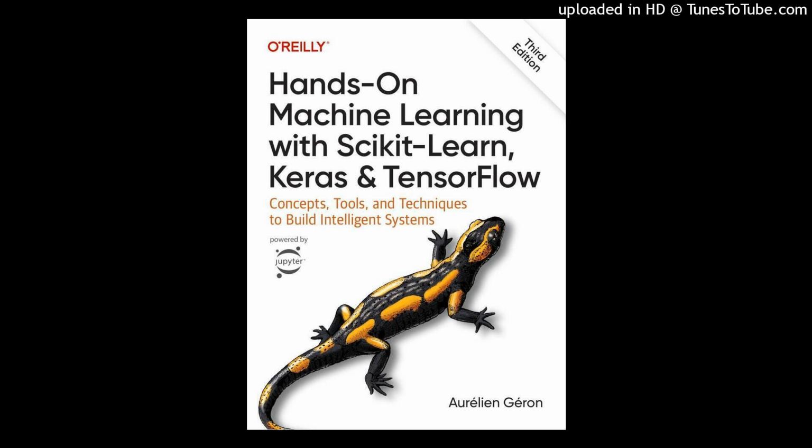To summarize, machine learning is great for problems for which existing solutions require a lot of fine-tuning or long lists of rules. A machine learning model can also often simplify code and perform better than the traditional approach. Complex problems for which using a traditional approach yields no good solution: the best machine learning techniques can perhaps find a solution. Fluctuating environments: a machine learning system can easily be retrained on new data, always keeping it up to date. And getting insights about complex problems and large amounts of data.